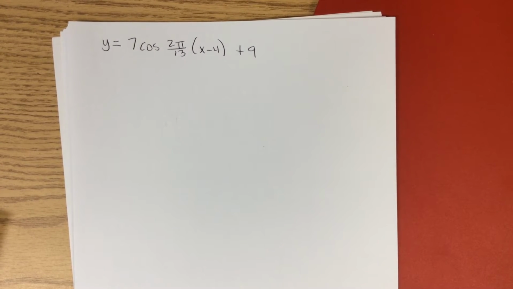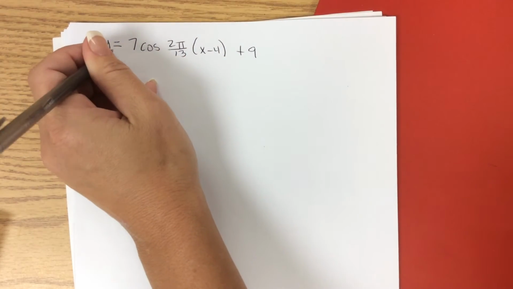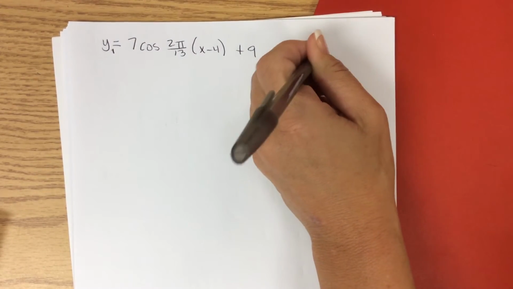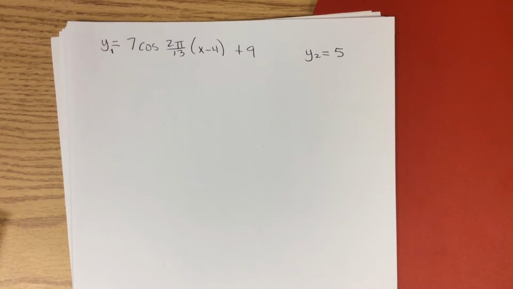All right? And we also have been told that the horizontal line that we just graphed was y equals 5.